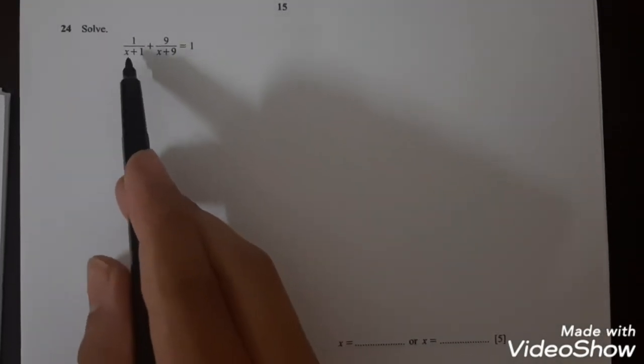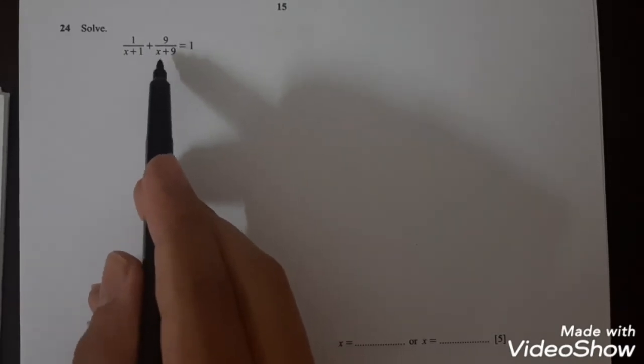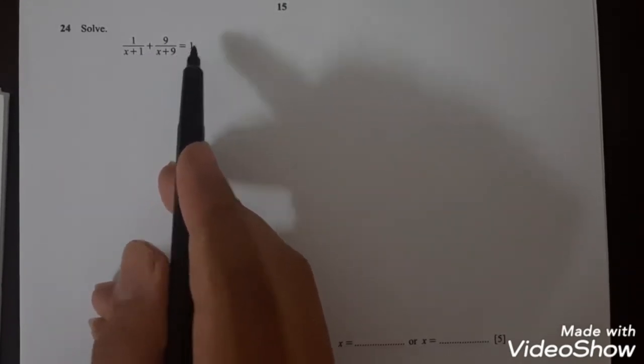Question 24 states solve 1 divided by x plus 1 plus 9 divided by x plus 9 is equal to 1.